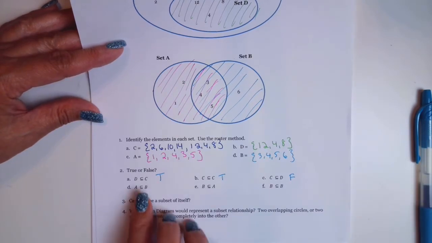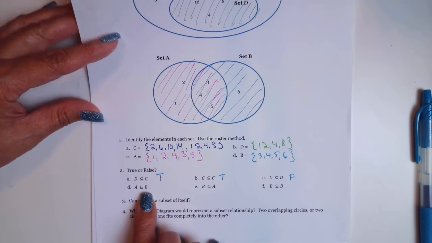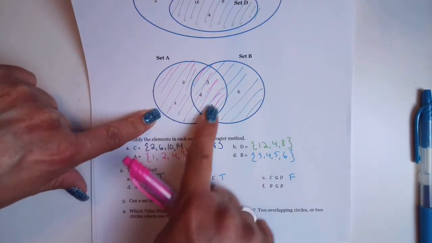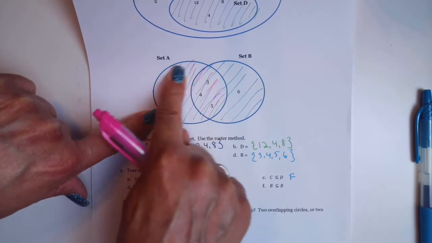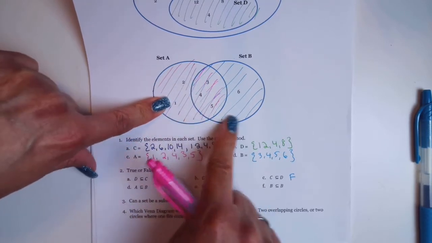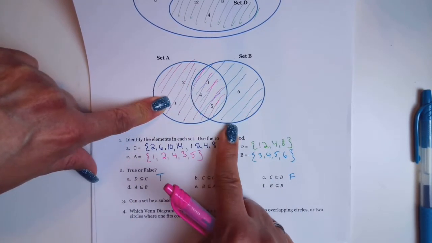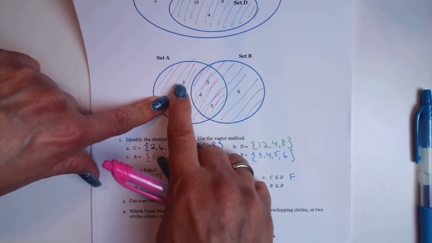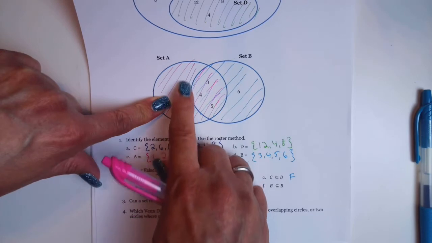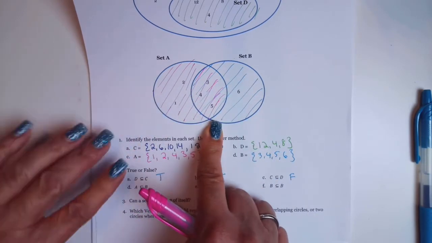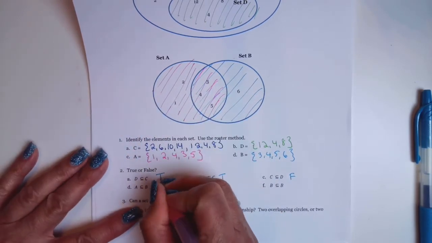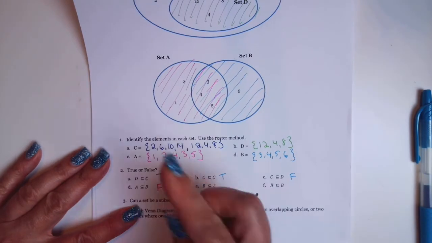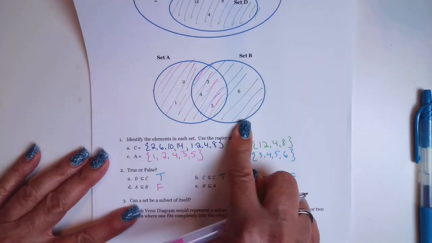Next one is set A a subset of set B? So set A is this one that we shaded pink, and set B is the one that we shaded blue. Well, if we compare those, we notice that set A has the elements 1 and 2 that are outside of set B. So it is not a subset because these two don't belong in set B.